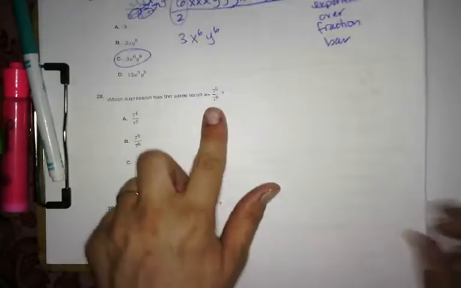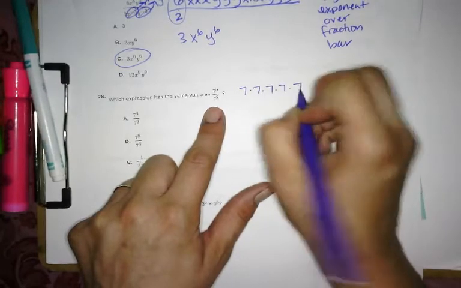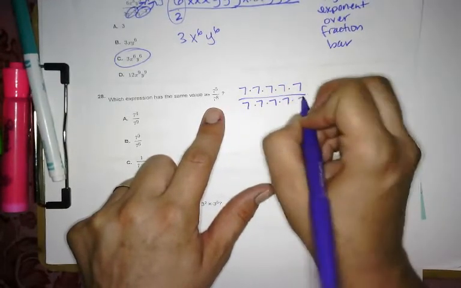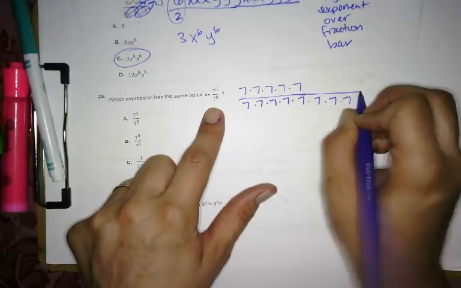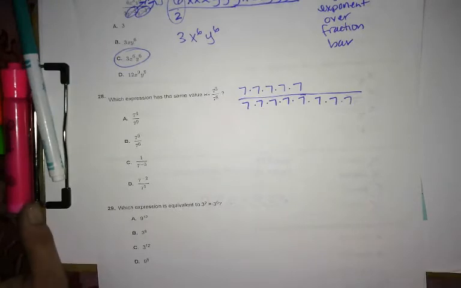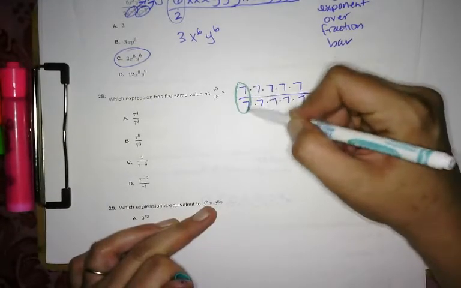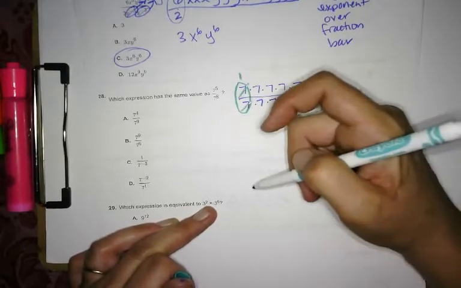Okay, same thing here. 7s, right? So I have 7 times 7 times 7 times 7 times 7. And that's over 8 of them. So there's my two expressions expanded, and every time I have a fraction, 7 over 7, that really just equals a 1. So it kind of like cancels out. You can almost look at it like it goes away.